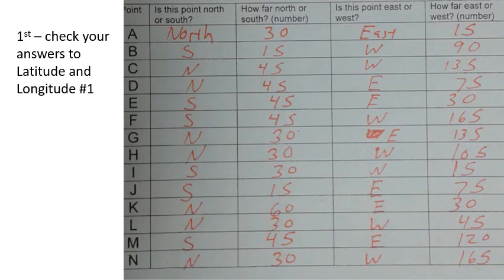Okay, before we start latitude and longitude practice number 2, we kind of need to go back and make sure that we're okay with latitude and longitude number 1, which is the first thing we're going to do. Take out your assignment from yesterday. That was your first practice on latitude and longitude. Here are the answers. Check your answers.